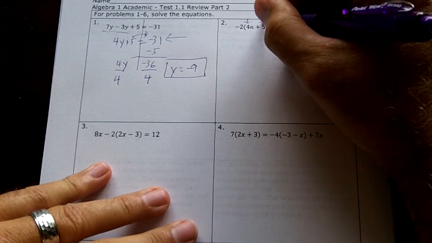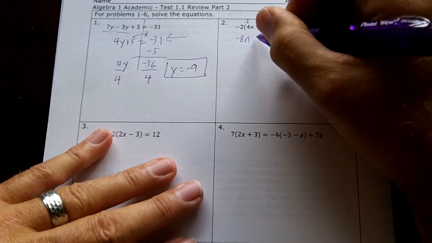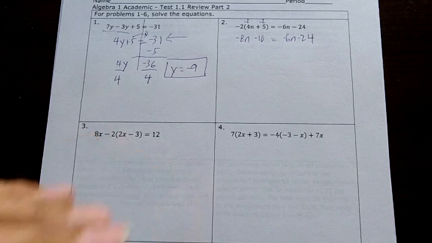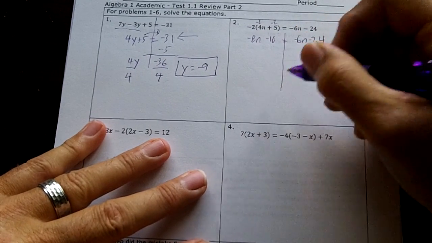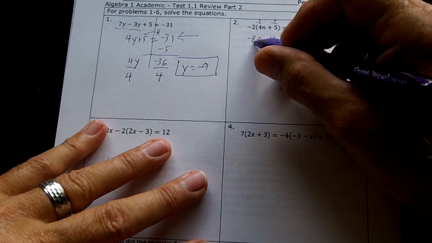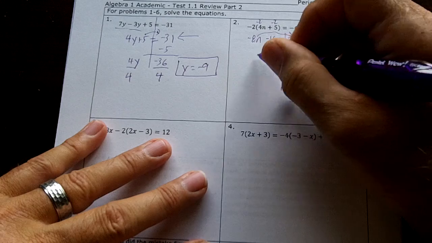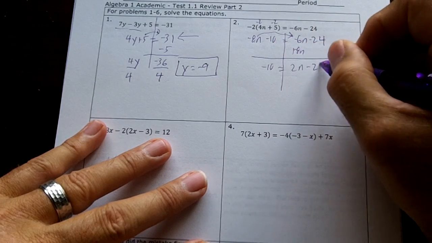You're going to distribute the negative 2. So negative 2 times 4n is negative 8n minus 10 equals negative 6n minus 24. The smallest letter, draw a bar through here and move the smallest variable. Negative 8 is smaller than negative 6, so I'm going to move the negative 8 across. Then you'll get negative 10 equals 2n minus 24.